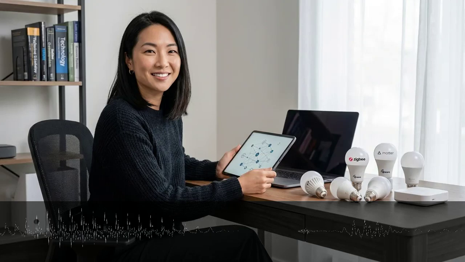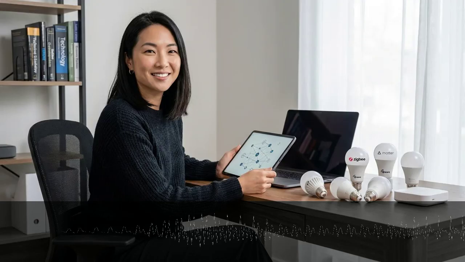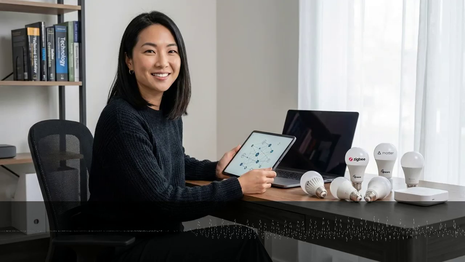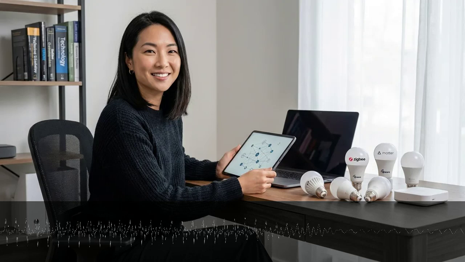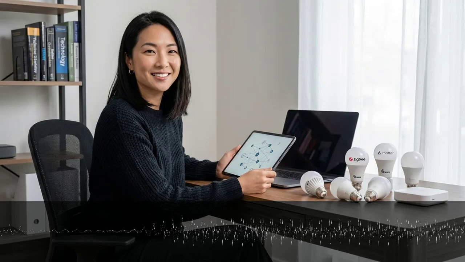Now let's talk about how these protocols actually work. Each protocol employs a distinct method for transmitting commands from controller to bulb, with significant implications for speed, reliability, and network architecture. Starting with Zigbee, mesh networking on 2.4 GHz. Zigbee operates on the crowded 2.4 GHz band, the same frequency used by Wi-Fi, Bluetooth, and microwave ovens. It forms a self-healing mesh network where each powered device, bulbs, smart plugs, switches, acts as a repeater, forwarding signals to extend range and provide redundant pathways.